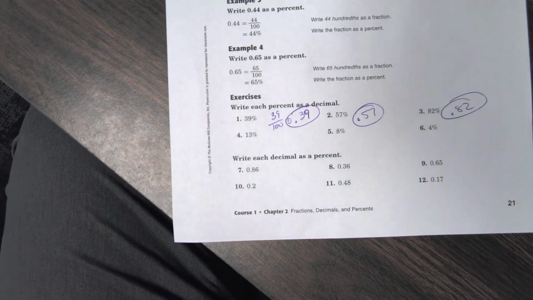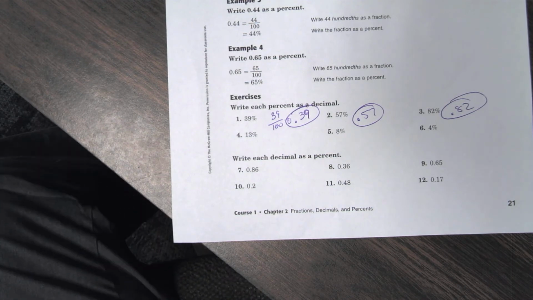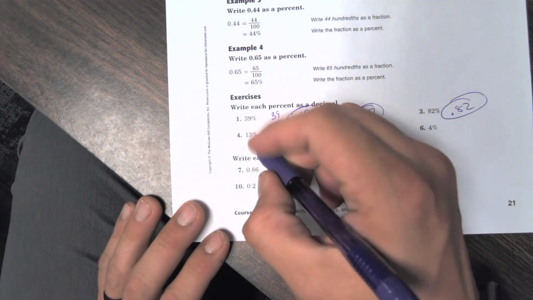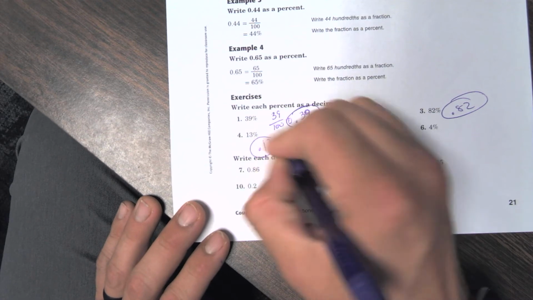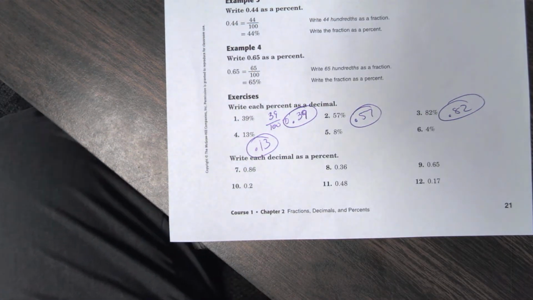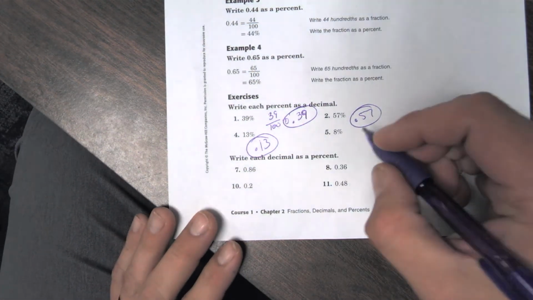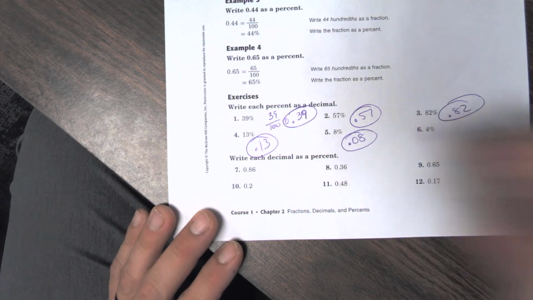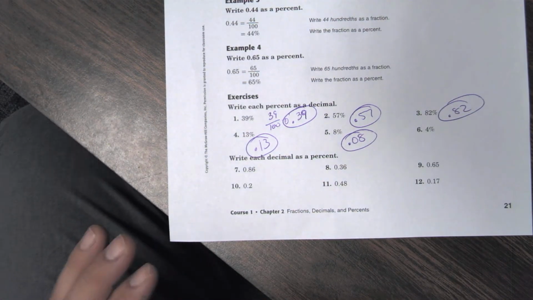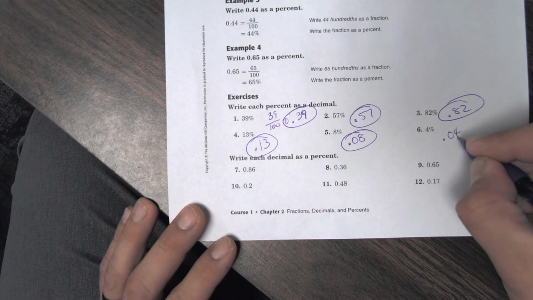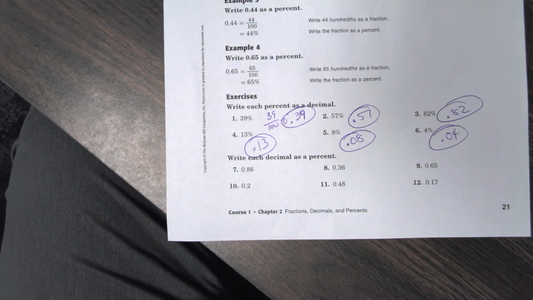82 hundredths. Number 4, 13%. Hunter? 0.13. 13 hundredths. Okay, 8%. Number 5, Natiana? 0.08. Good. And number 6, 4%, Katie. Nice. Okay, pretty easy stuff.